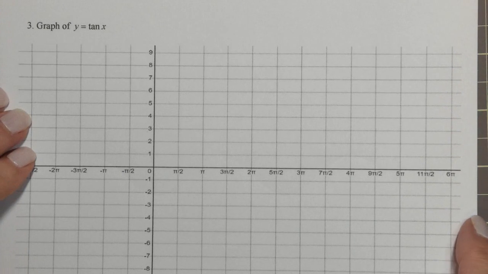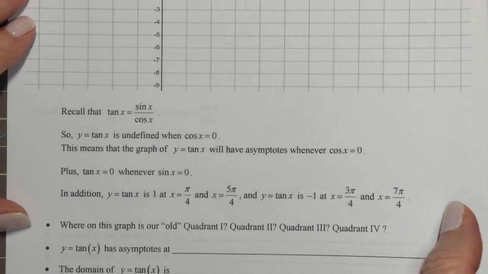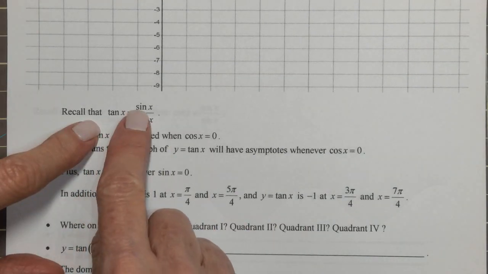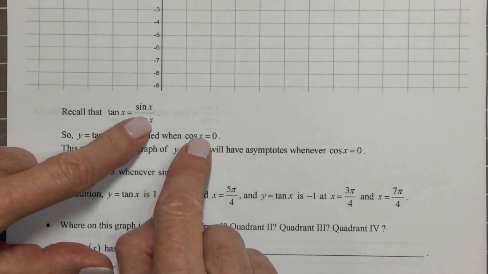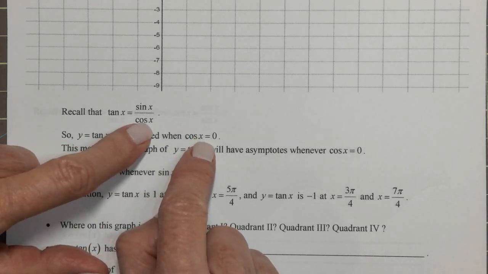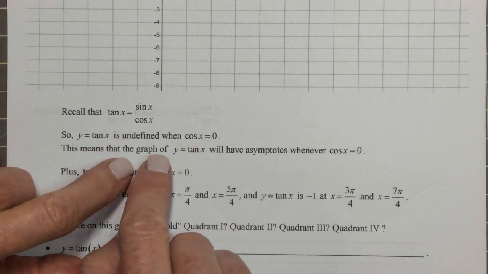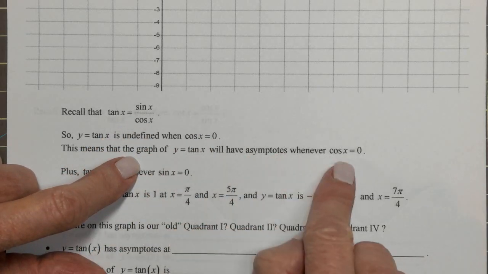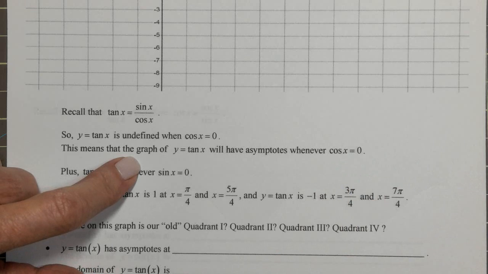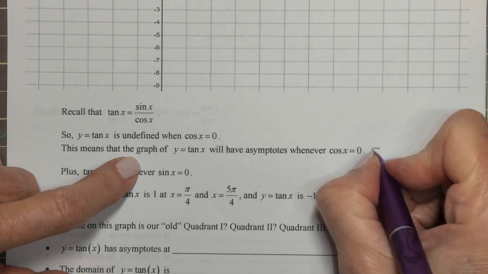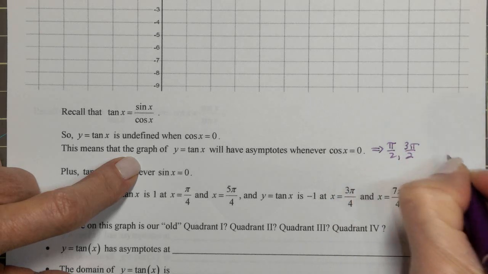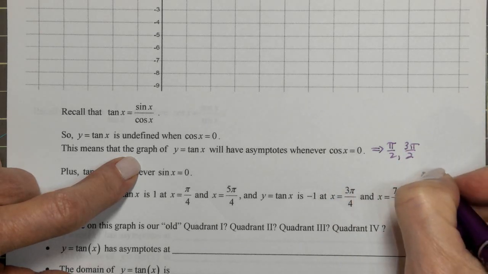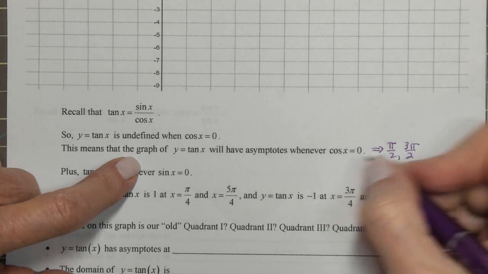Tangent. Let's do tangent. So, recall that tangent is sine divided by cosine. Therefore, tangent x is undefined whenever cosine is 0. We cannot divide by 0, right? Undefined. That means the graph will have asymptotes whenever cosine is 0. When is cosine 0? Pi over 2, 3 pi over 2, 5 pi over 2, 7 pi over 2, 9 pi over 2, and then backwards, right?